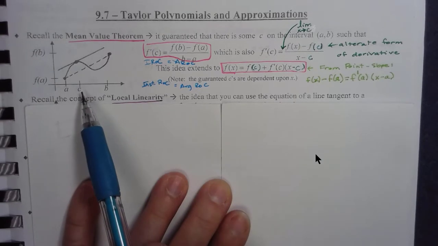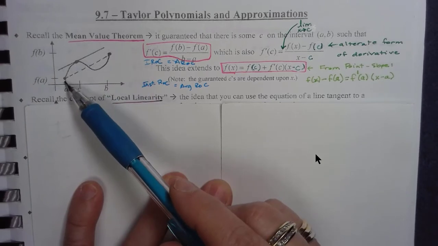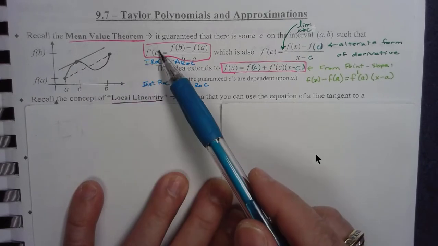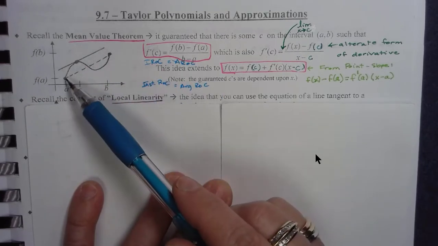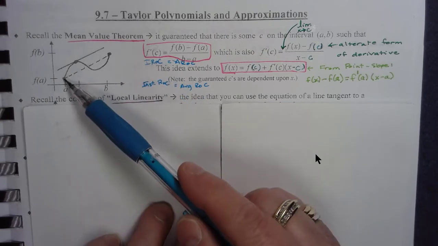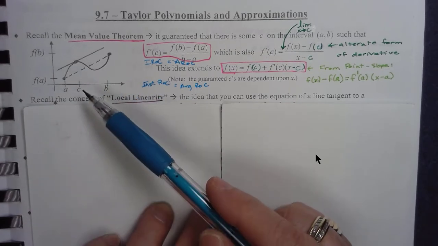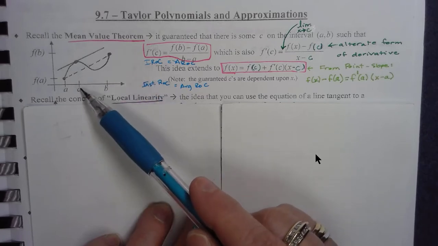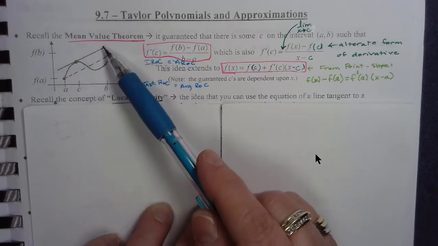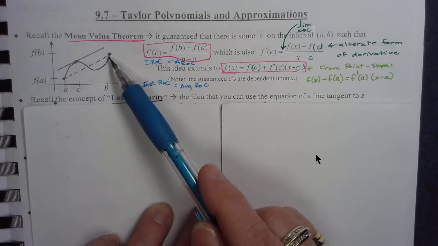But if I go to this diagram here, notice I've got this function. And on the closed interval from a to b, I have a point where the derivative, the slope of the tangent, equals the slope of the secant. That's what we're talking about with the mean value theorem. My function is continuous on the closed interval. It is differentiable on the open interval. If that's the case, there exists a c on the open interval from a to b such that the slope of the tangent line at c is equal to the slope of the secant line from a to b.